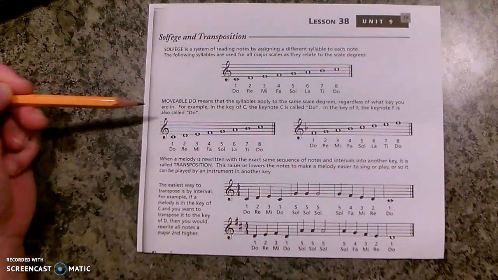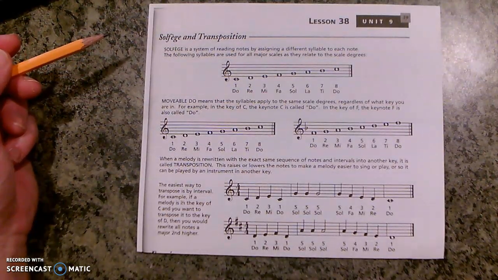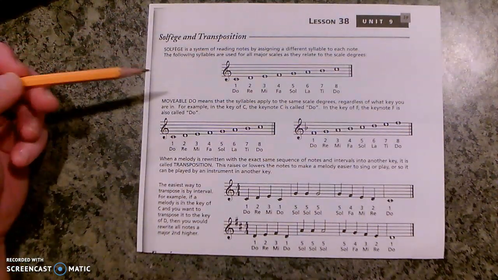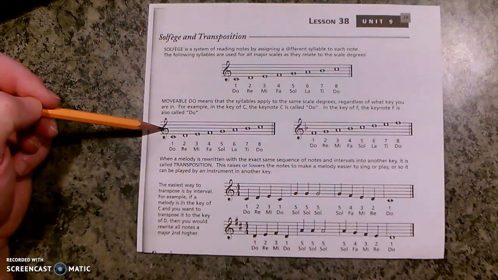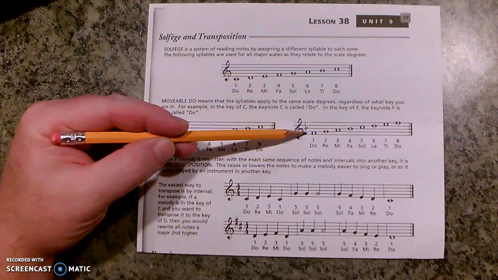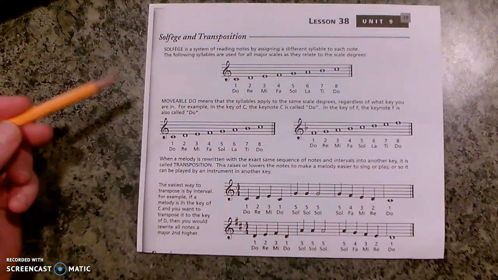Movable do means that the syllables apply to the same scale degrees regardless of what key you are in. For example, in the key of C, the key note C is called do. In the key of F, the key note F is called do. So whatever key you're in, that's where do is. If you're in the key of C, C is do. If you're in the key of F, F is do. If you're in the key of G, G is do.